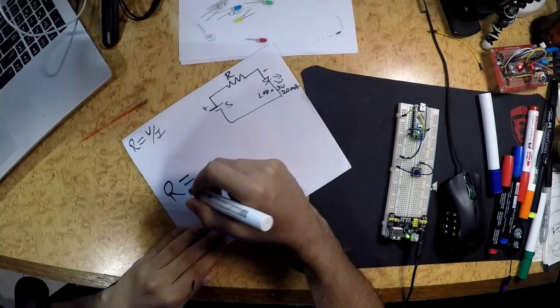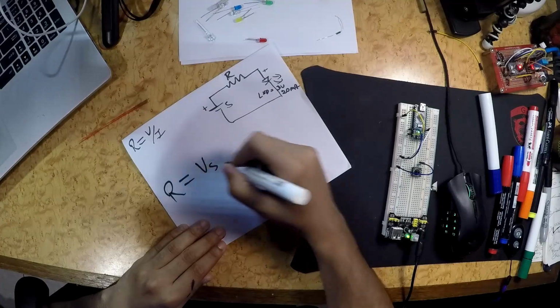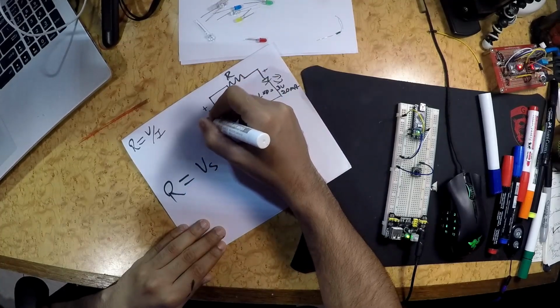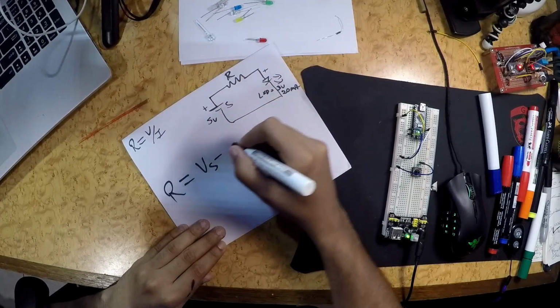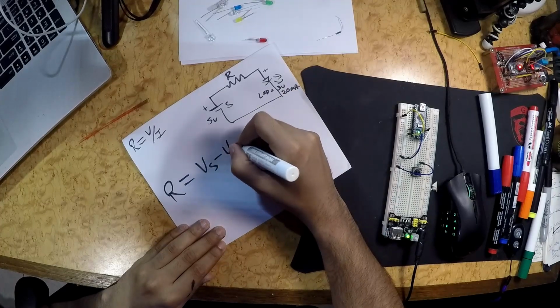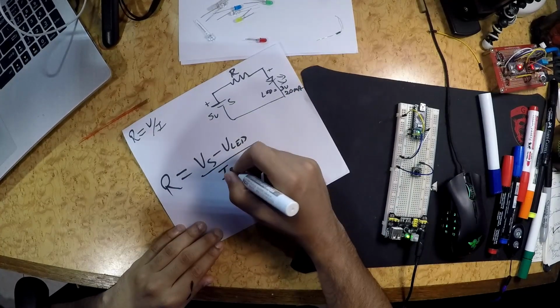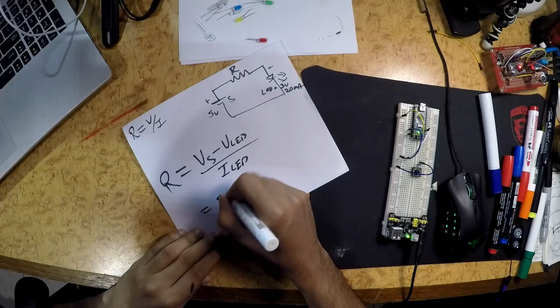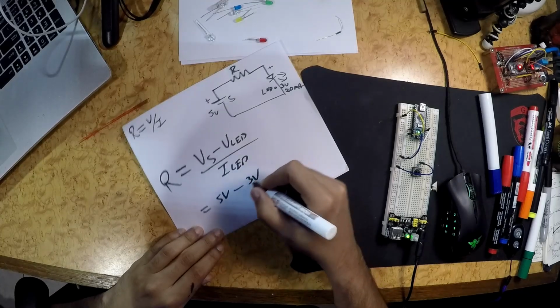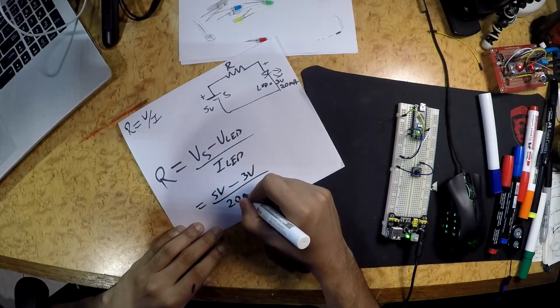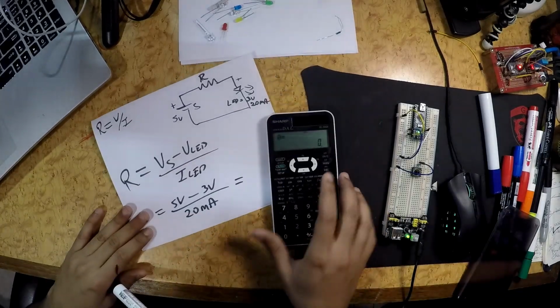To calculate R, you need V of S, which is the source, and let's say this is 5 volts, minus V LED over I of the LED, which is equal to 5 volts minus 3 volts over 20 milliamps.